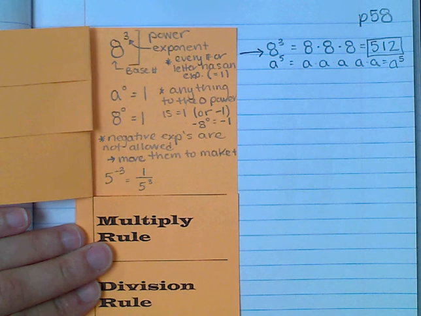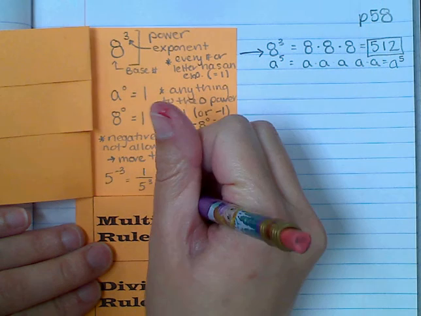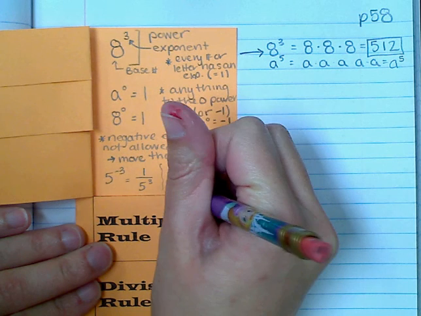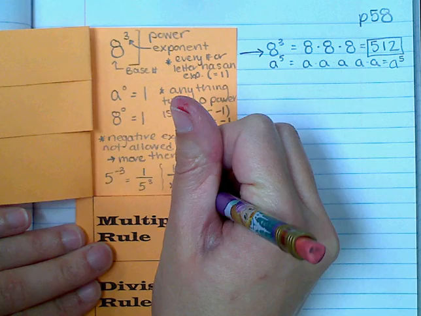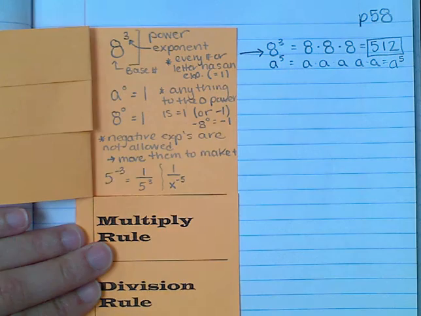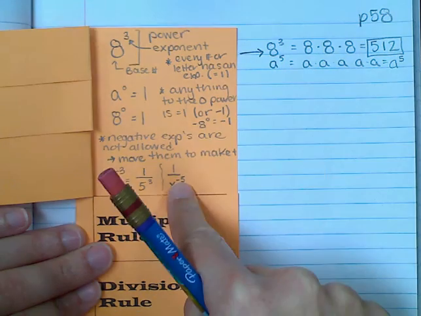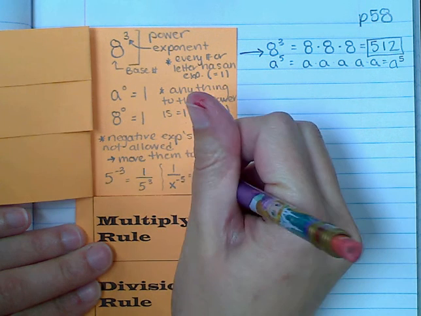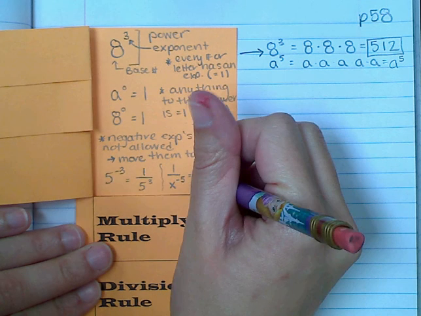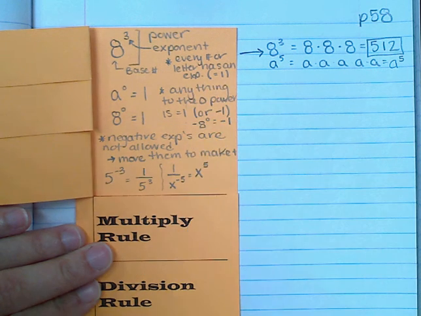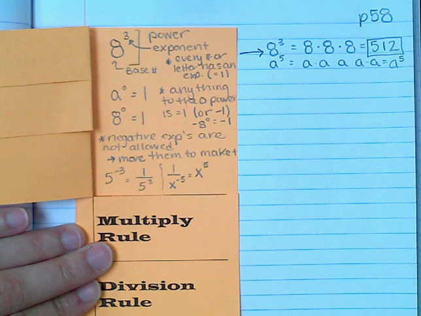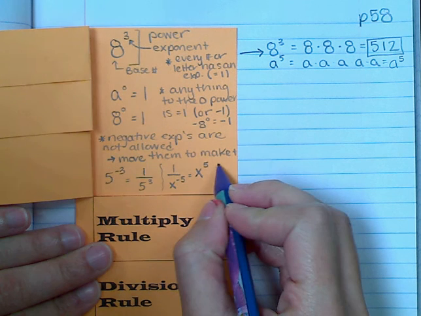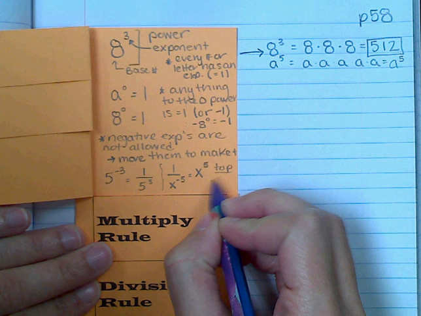The opposite is also true. So if I had something like 1 over x to the -5th, negatives aren't allowed. This number here that has the negative power is in the bottom, and so I have to move it to the top. And when I move it to the top, 1 times anything is just that thing, and since I moved it, I can make it positive. There's nothing left in the denominator anymore except for a 1, and I don't really need to write that. So you want to think of every number as having a top and a bottom.